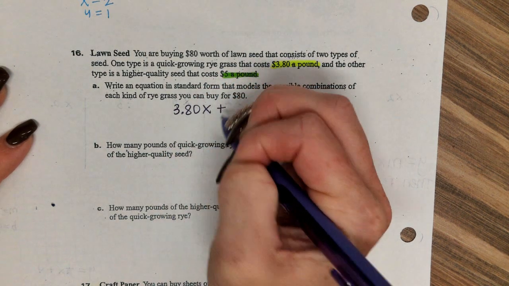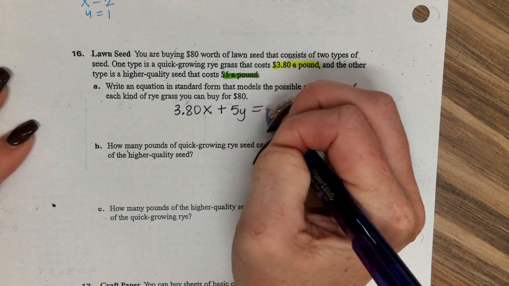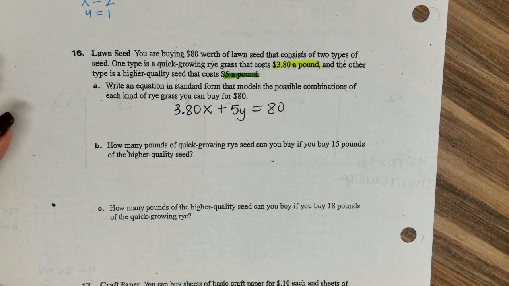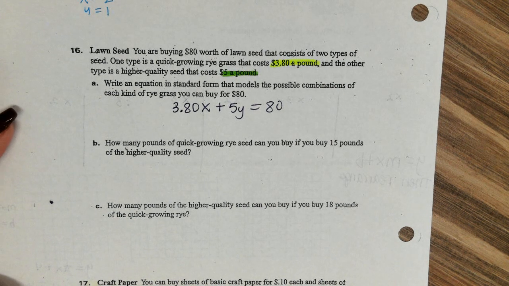3.80x plus 5y equals 80. Now, question, is that a really good equation in standard form? What are we not supposed to have? We're not supposed to have decimals. So let's talk about how you can get rid of a decimal in standard form. What happens when you multiply by a power of 10?